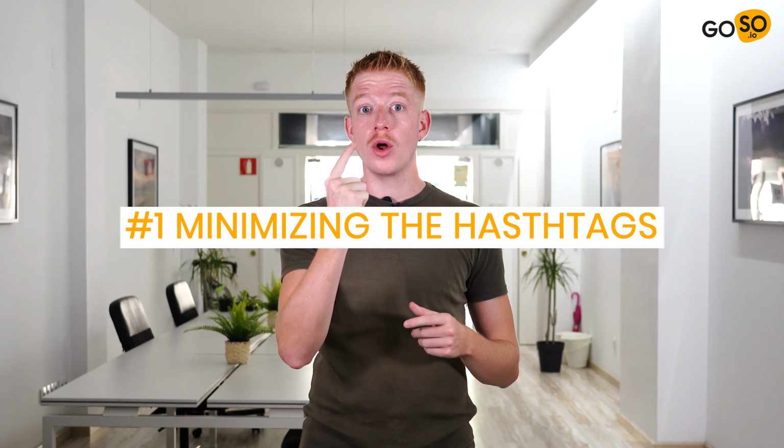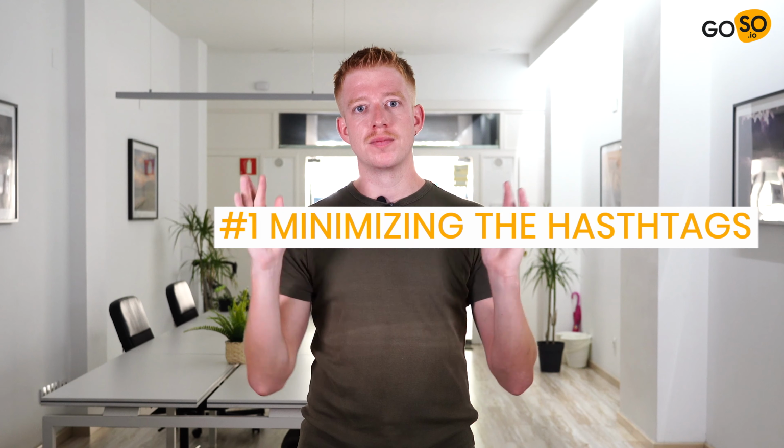Okay, so now I'm going to explain to you 3 different ways you can hide these hashtags. Number 1, minimizing them. One trick that you can do is simply minimizing the words, making them smaller. Now, some people say this works better if you're using an iOS or an Apple phone, but it is actually possible on Android as well, so don't worry about that.